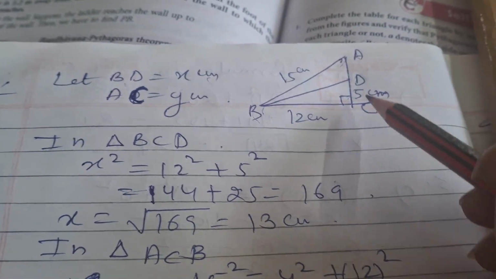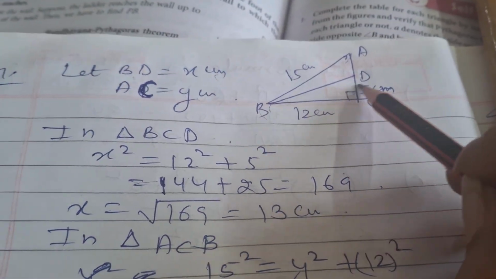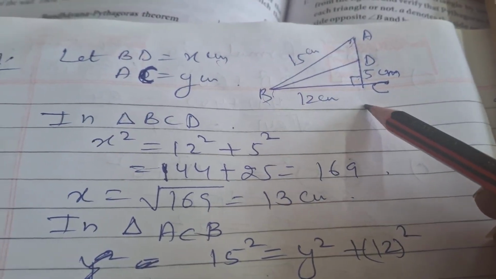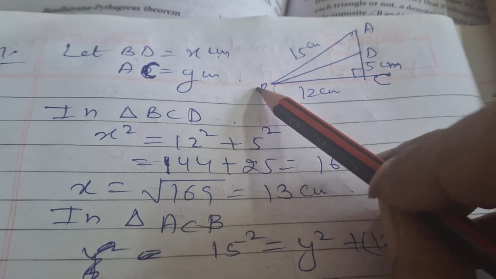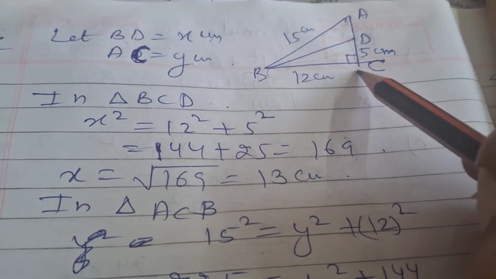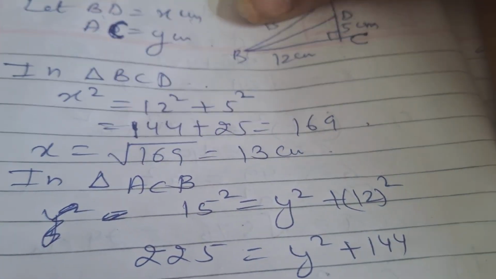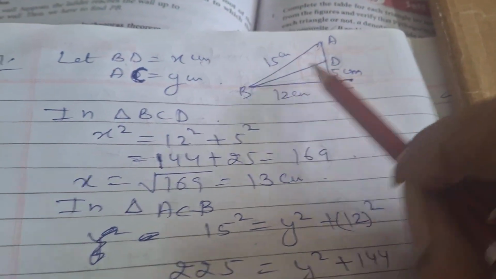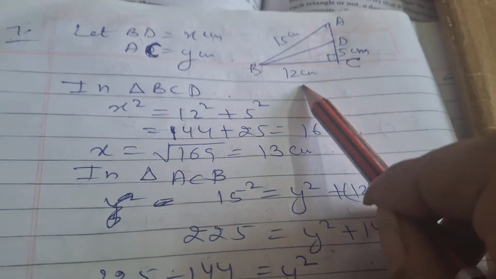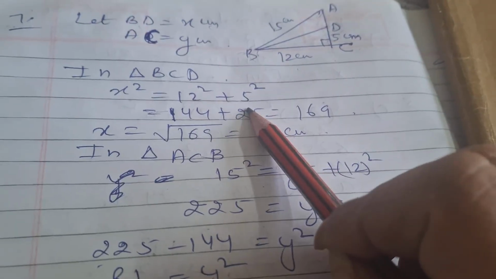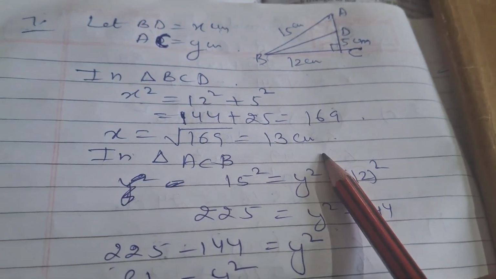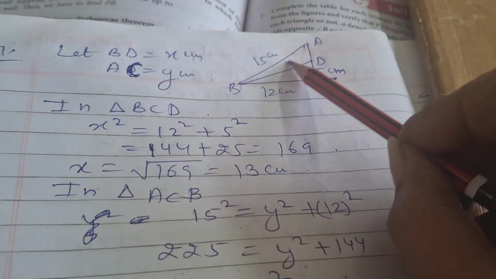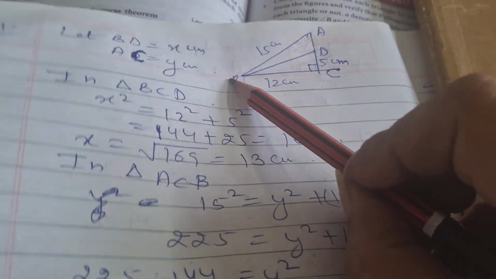See, first of all, I am taking let BD be X and this complete AC be Y. Now, first of all, I am taking this small triangle BCD, only this BCD. So in BCD, I am calculating BD, that means the hypotenuse. Again, put the values, 12 square plus 5 square, calculate X, it is 13. Now, I am taking this complete big triangle ACB.